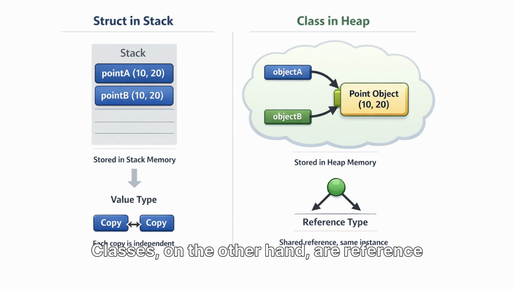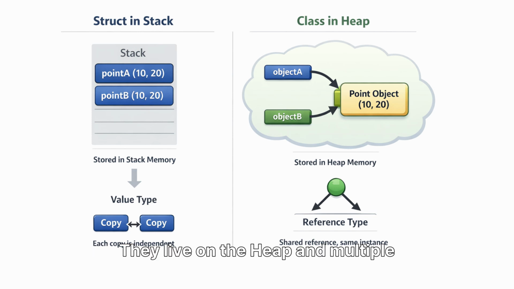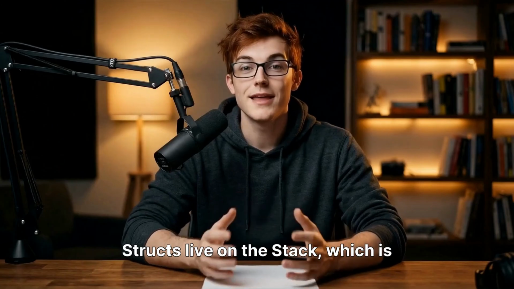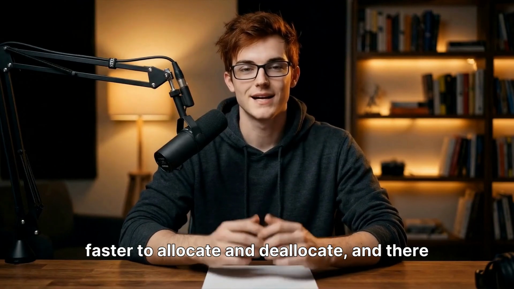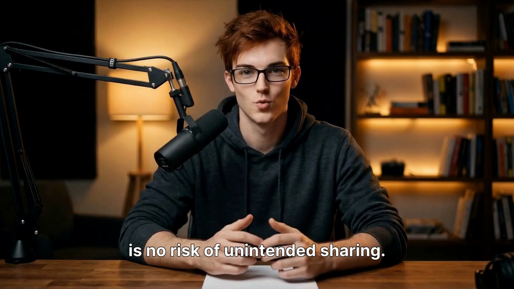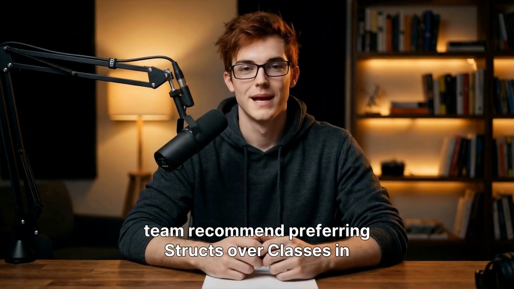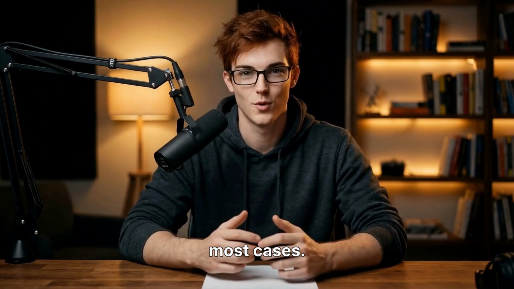Classes, on the other hand, are reference types. They live on the heap, and multiple variables can point to the same instance. Structs live on the stack, which is faster to allocate and deallocate, and there is no risk of unintended sharing. This is why Apple and the Swift team recommend preferring structs over classes in most cases.